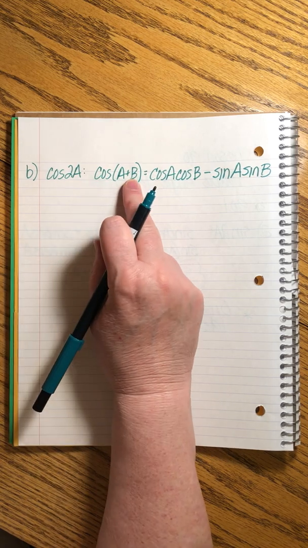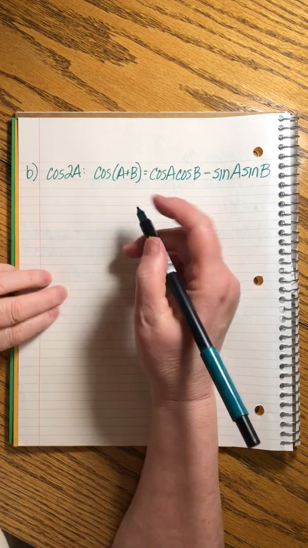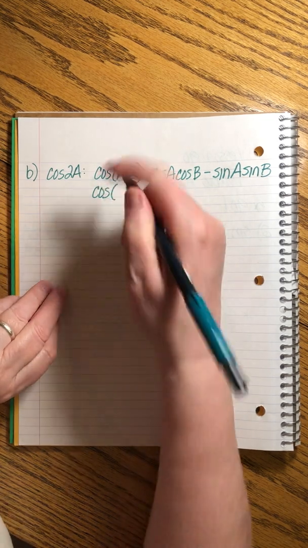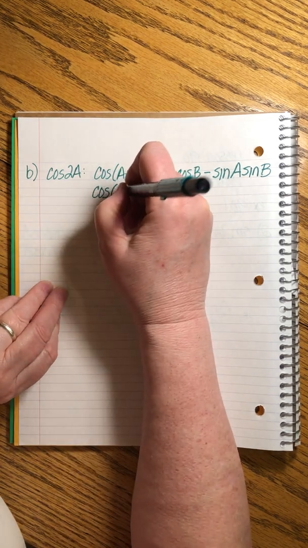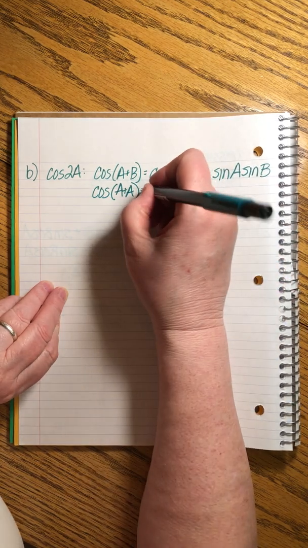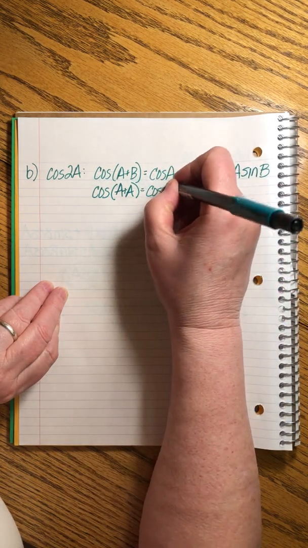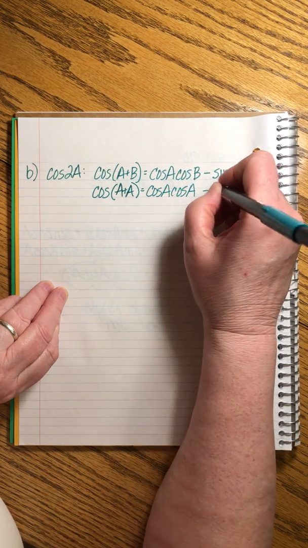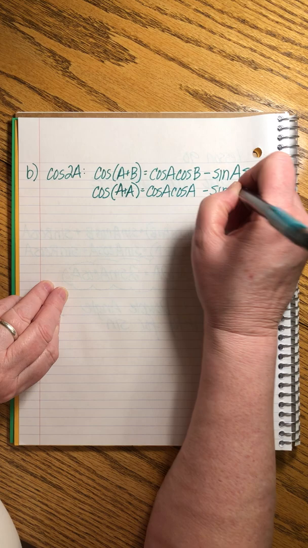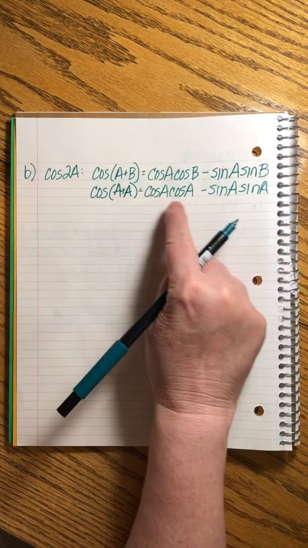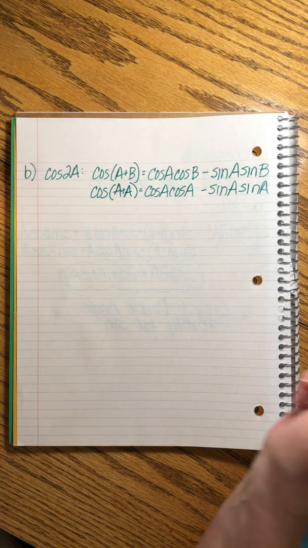We use the sum identity. Now what we're going to do, just like we did last time, is say, hey, instead of having these be different, let's make them the same, A plus A. That will change all of these B's to A's, so let's take a look at that. Cosine A cosine A minus sine A sine A. We're turning all the B's into A's.